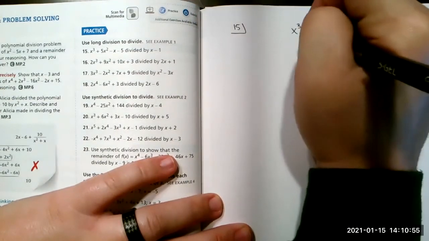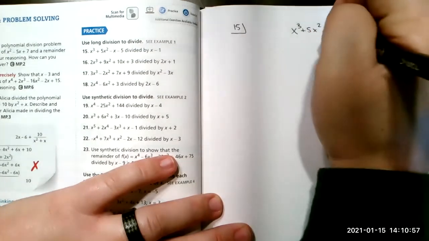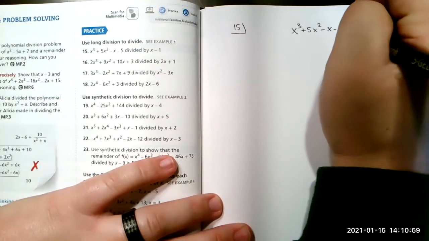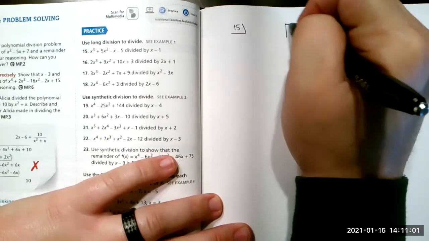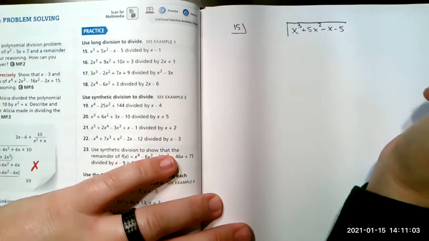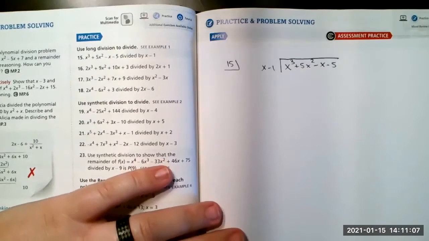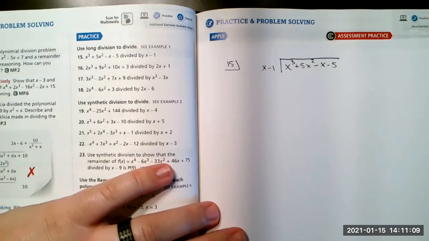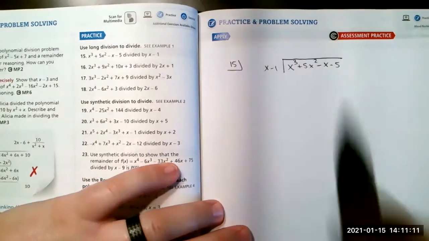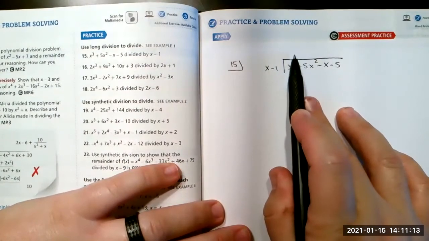x cubed plus 5x squared minus x minus 5, divided by x minus 1. So remember the way this works is I am looking for some term.